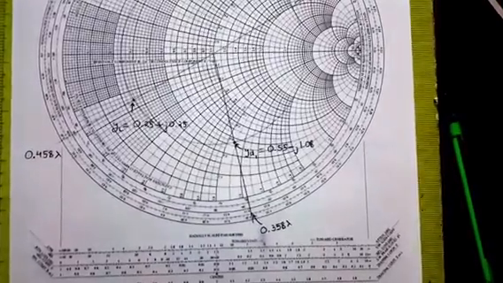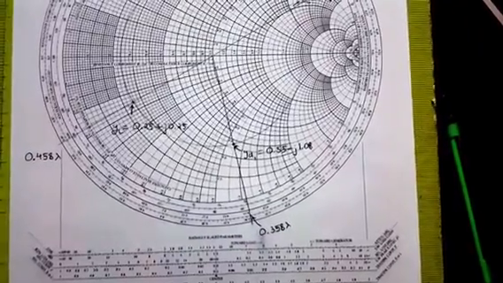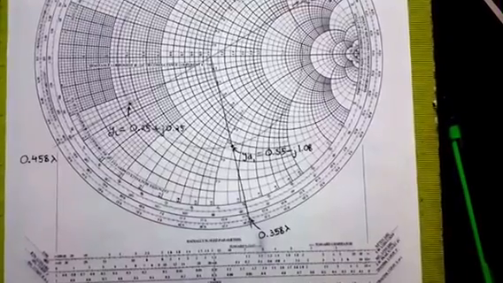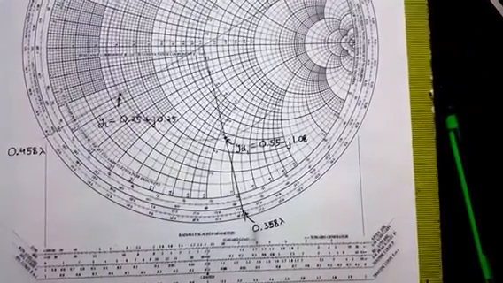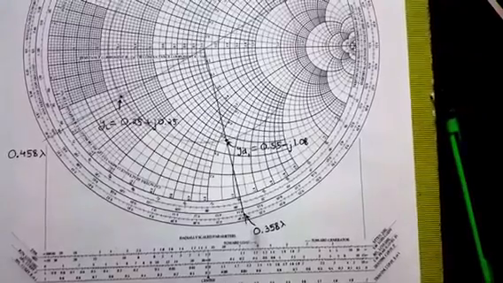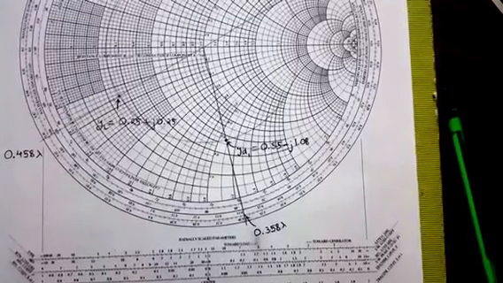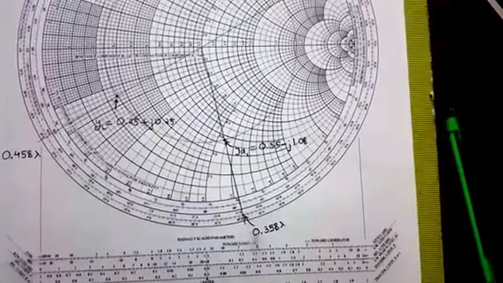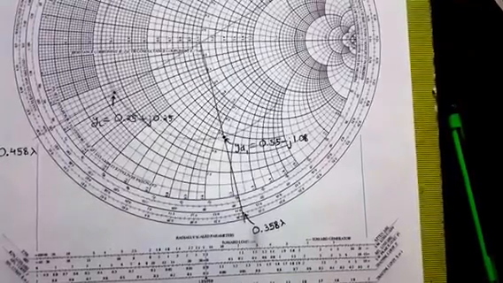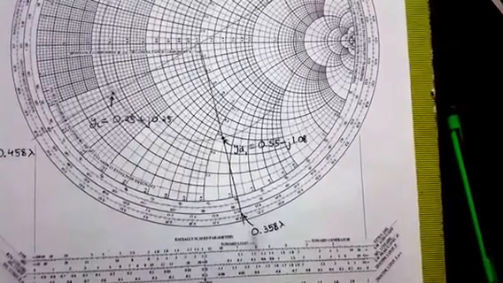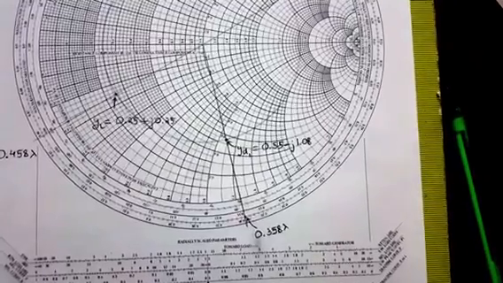We draw a line joining the center of the Smith chart and the point corresponding to 0.358 lambda to cut the VSWR circle at YD1. We obtain YD1 as 0.55 - j1.08.